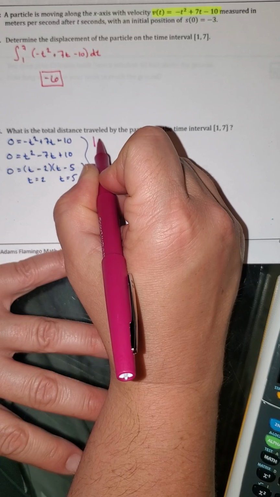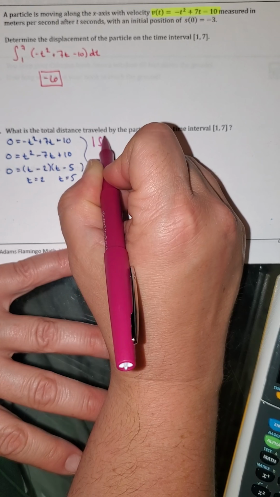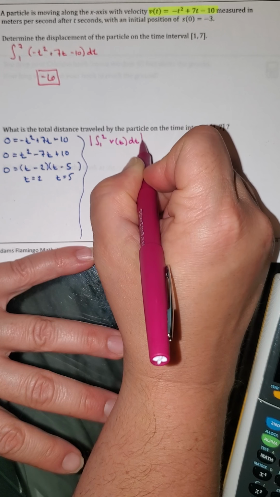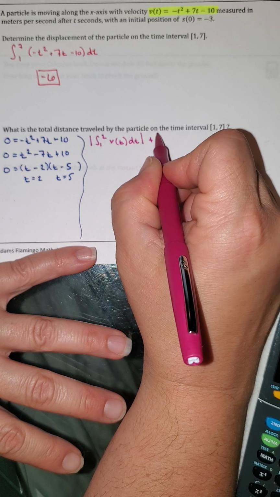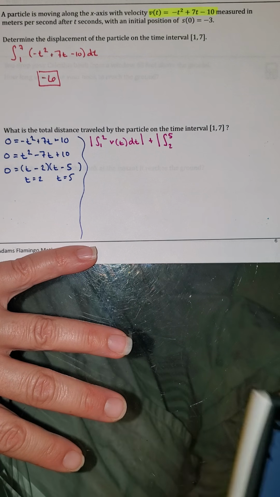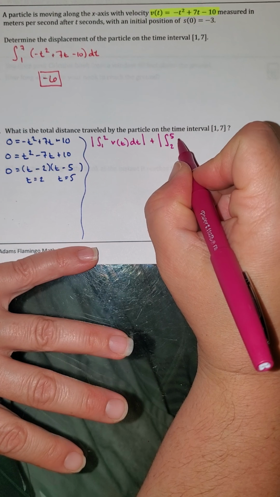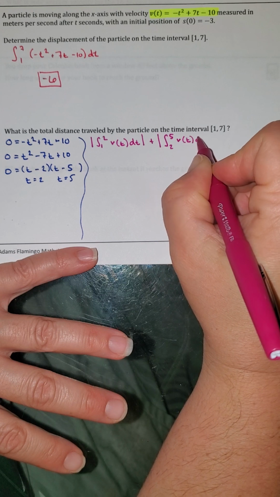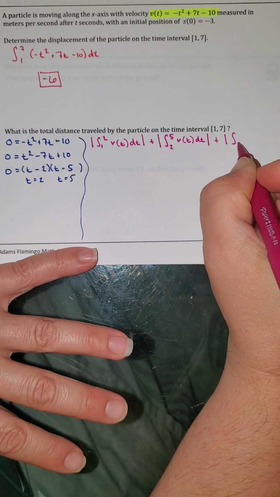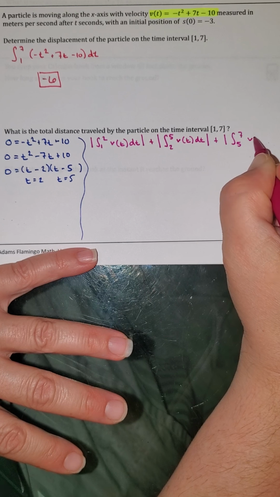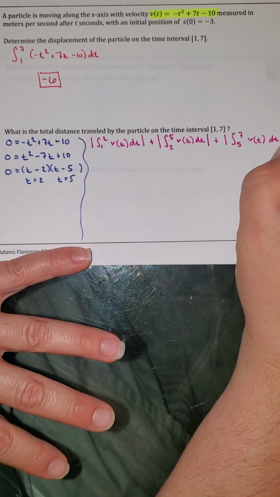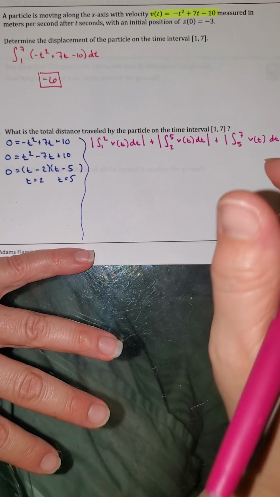So I'm going to do the absolute value of the integral from 1 to 2 of v of t dt plus the absolute value of the integral from 2 to 5 of v of t dt, and then the absolute value of the integral from 5 to 7 of v of t dt. And then we'd have to evaluate each of these.